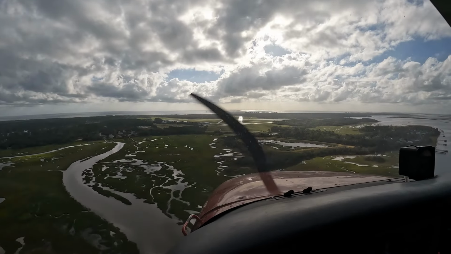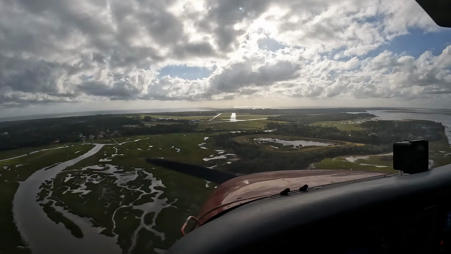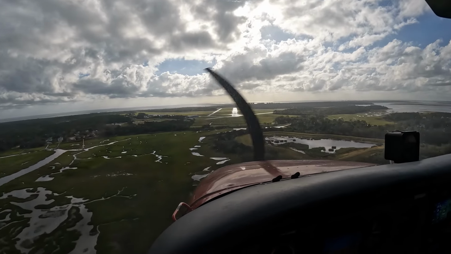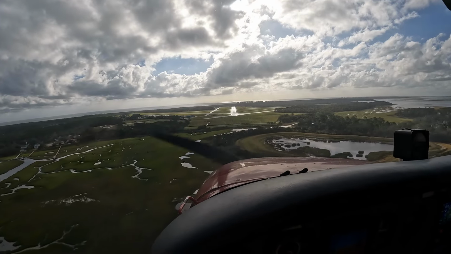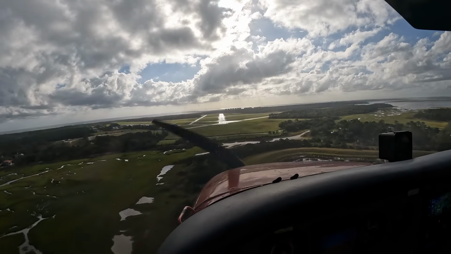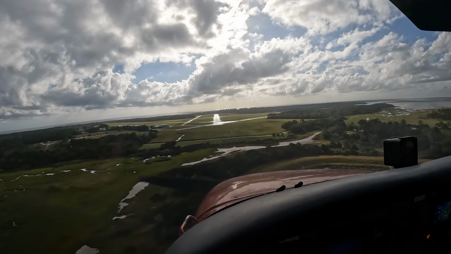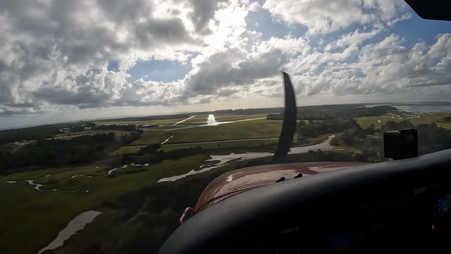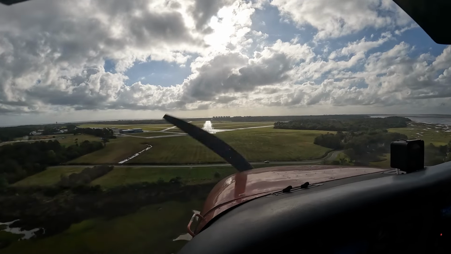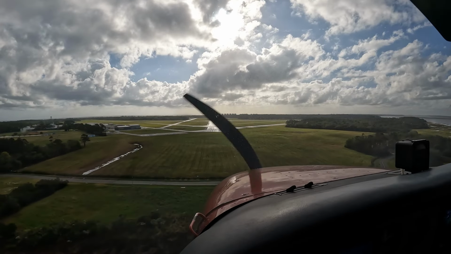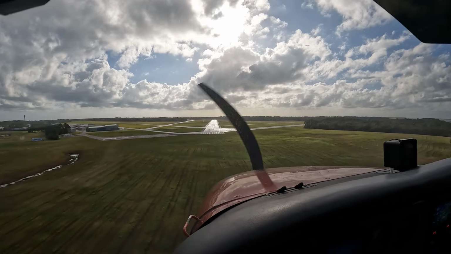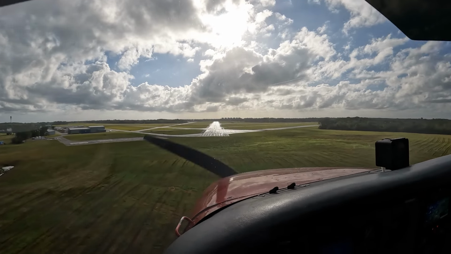We're doing an actual instrument approach to a short field transitions here. Alright, DA, pull back that power. See if we can get it down to knots. And nice short field landing with minimal braking.